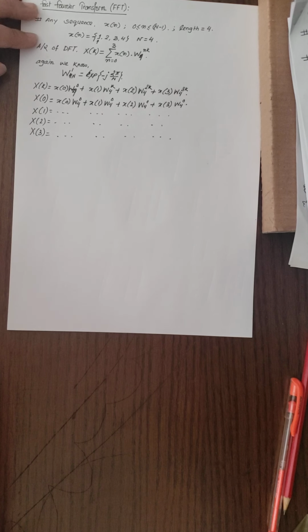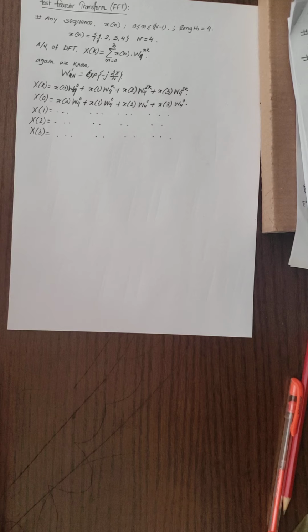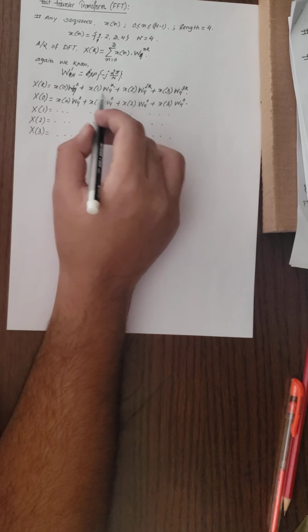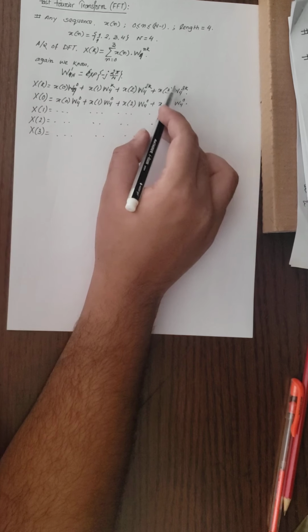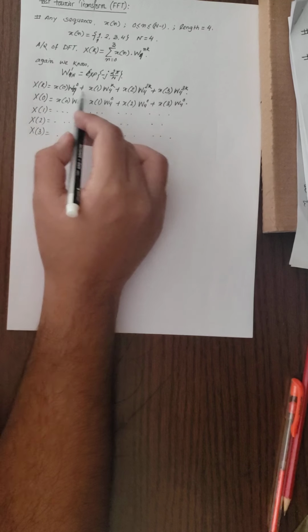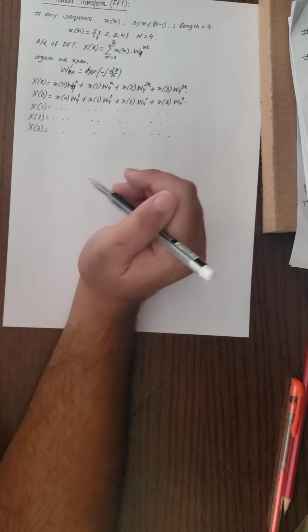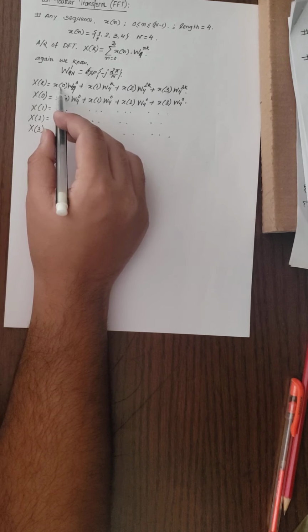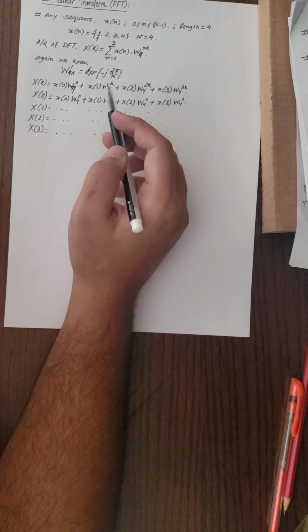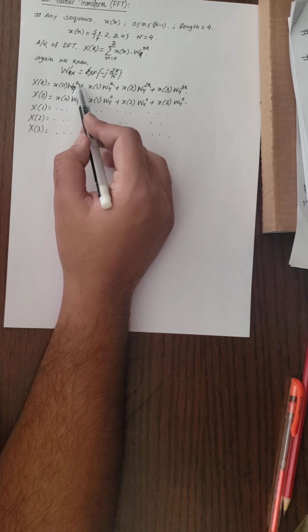So, it is needless to say that all of the individual terms of the quantities of X of k are complex in nature. So x of 0 is a complex quantity, and W4 to the 0 can also be any complex value.